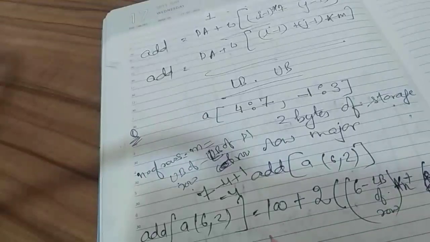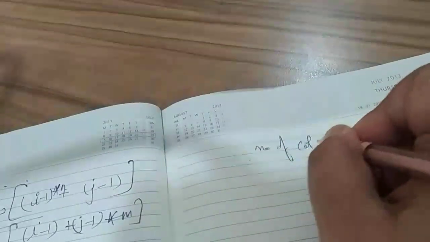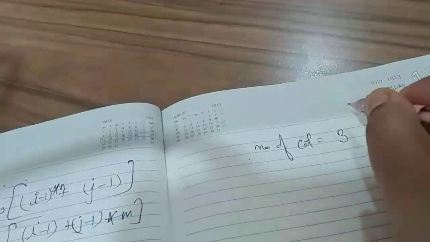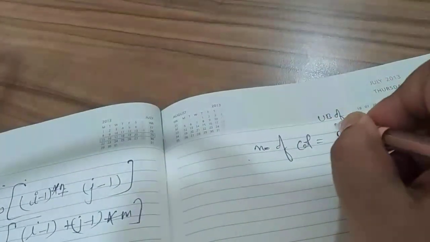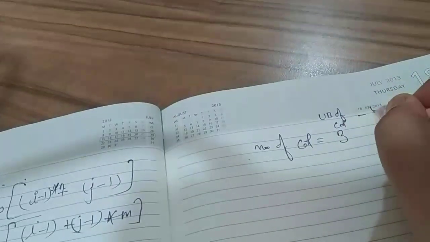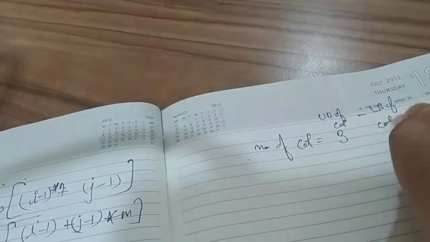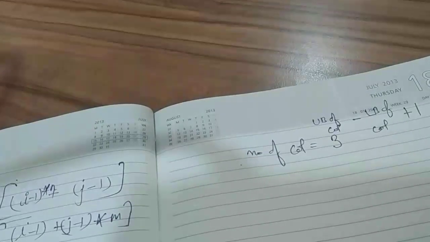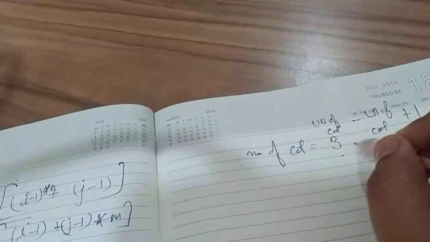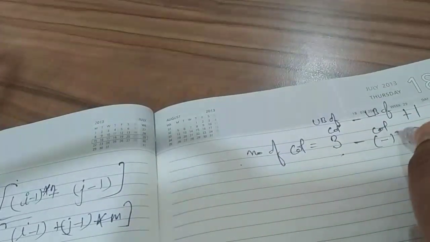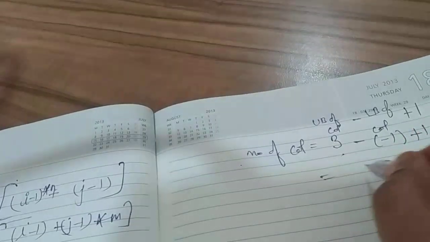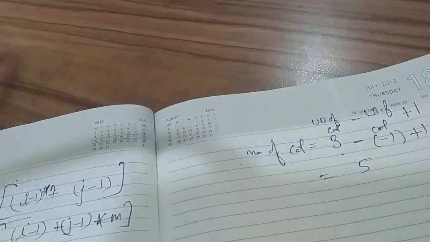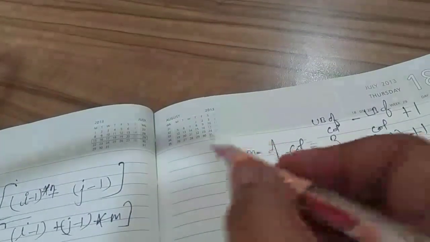So the number of rows would be 4. And how will we calculate the number of columns? The number of columns is upper bound of column minus lower bound of column plus 1. Upper bound of column is 3 minus lower bound of column, which is minus 1, plus 1. That is equivalent to 5. So the number of columns would be 5.